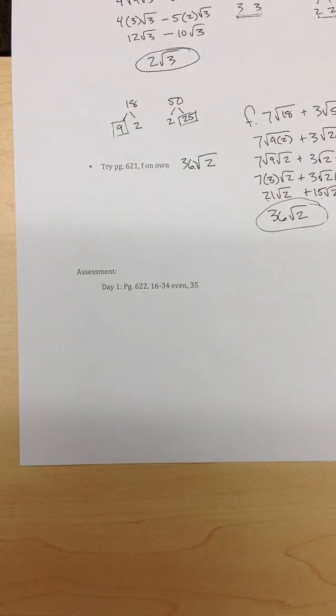Alright, so there's your book page assignment: page 622, 16 to 34 even, and 35.